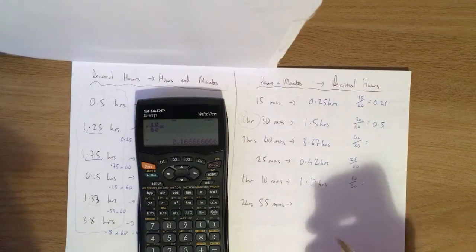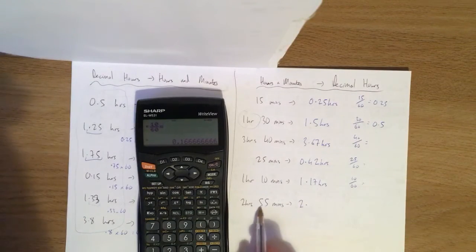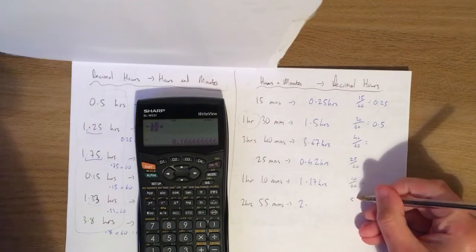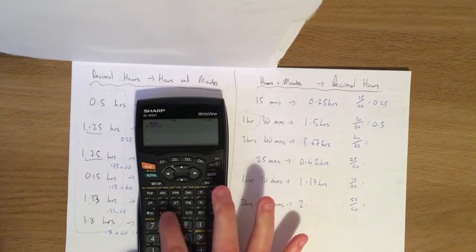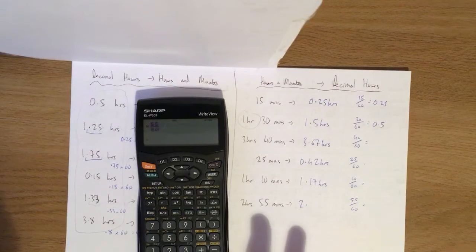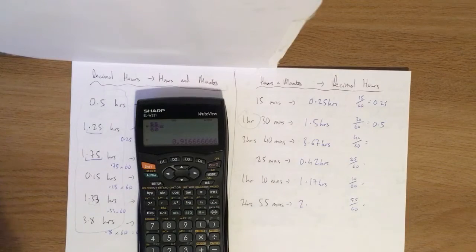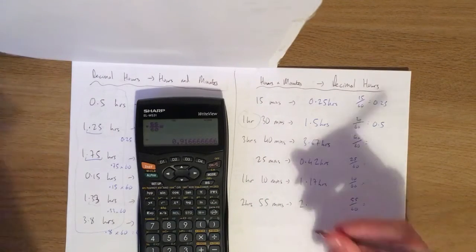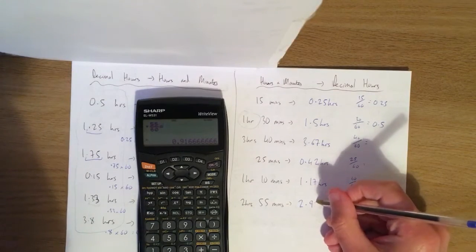2 hours and 55 minutes is obviously going to be 2 point something. So let's worry about the 55 minutes here. 55 over 60 is what? 55 over 60 is equal to 11 over 12. So press change. 0.916. Again, I'm just going to go to 2 decimal places here, which will be enough in these questions. So 2.92.